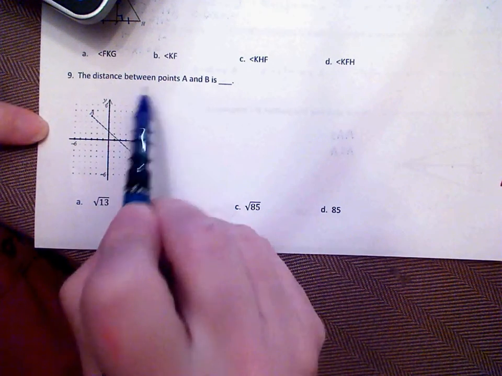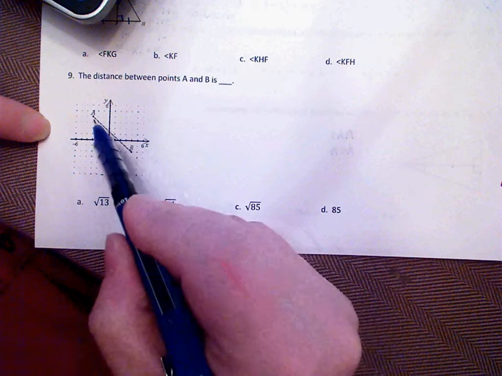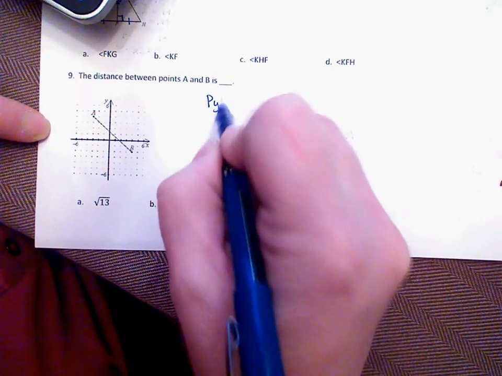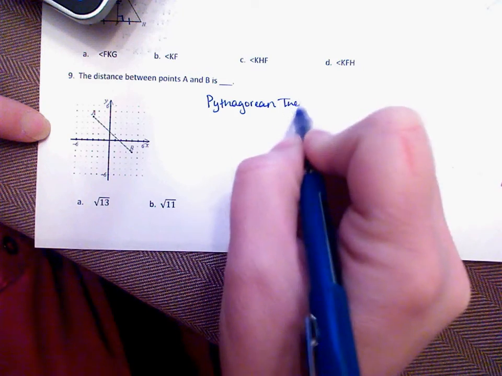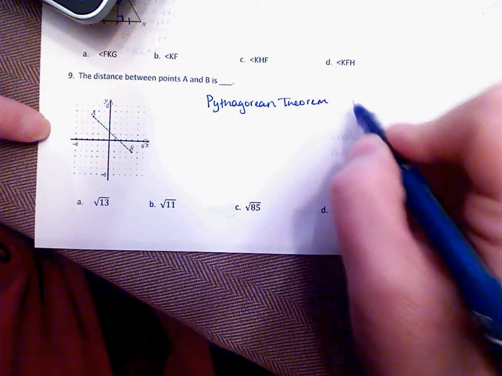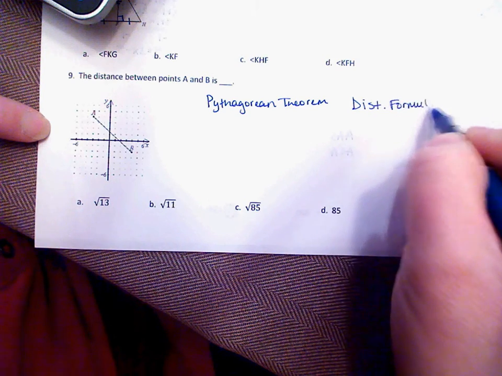Number 9, it's asking for the distance between points A and B. Since you're given the coordinate plane to work with, you have two options for finding the distance between these two points. You can use the Pythagorean theorem, or you can use the distance formula. I will work this problem both ways so you can pick which one you will be more successful with.